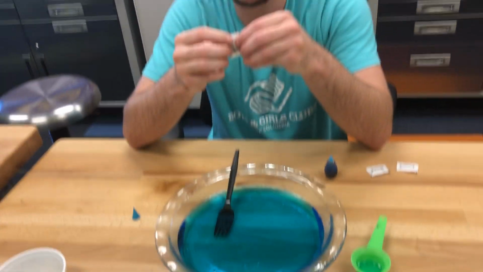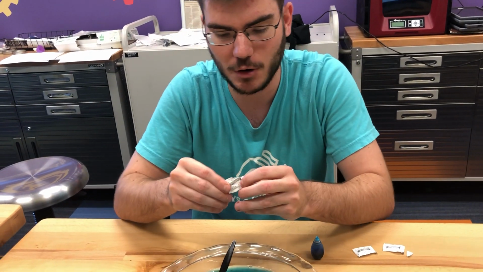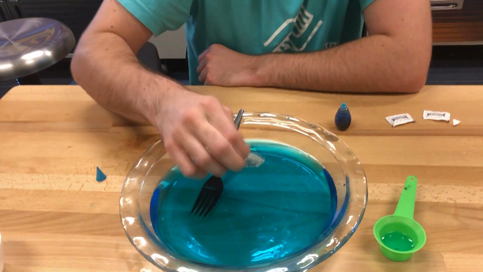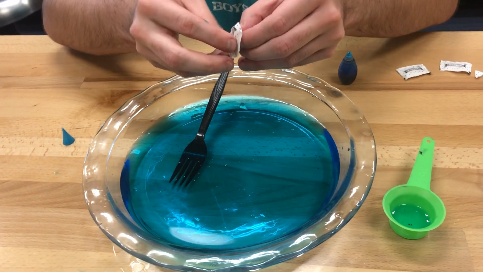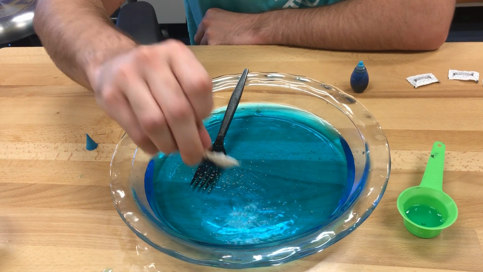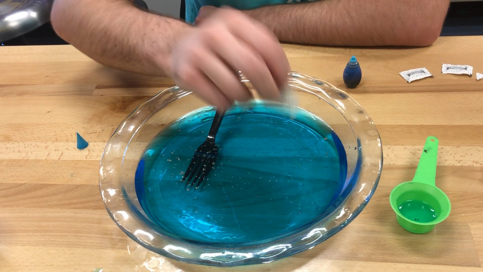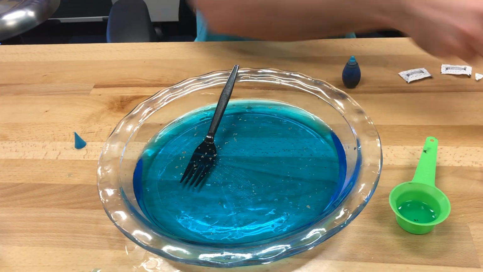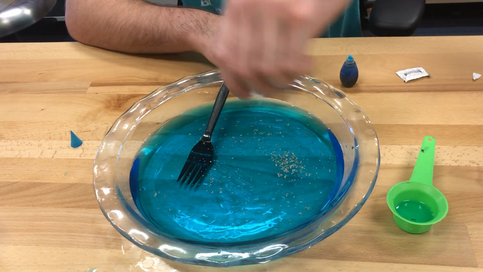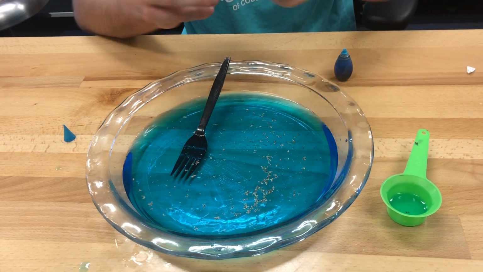Now, as we discussed in previous lessons, what is density and how it plays a part in things floating. As you can see, when we add our pepper in, the pepper is staying on the surface. So what that means is it has a lower density than the water. Okay, guys? Now, I'm just going to add in a few more, so we have a lot of pepper in there, so it looks cooler, okay?